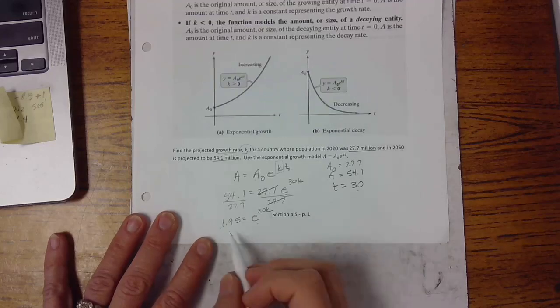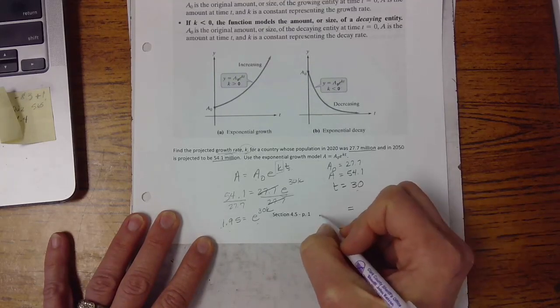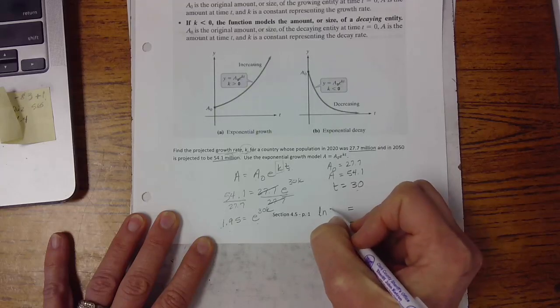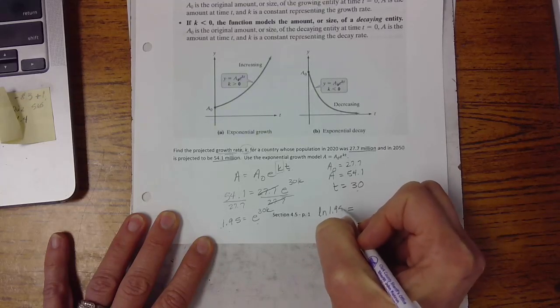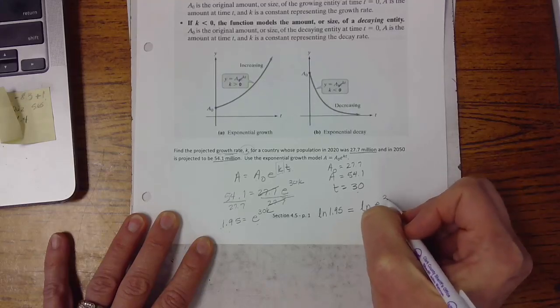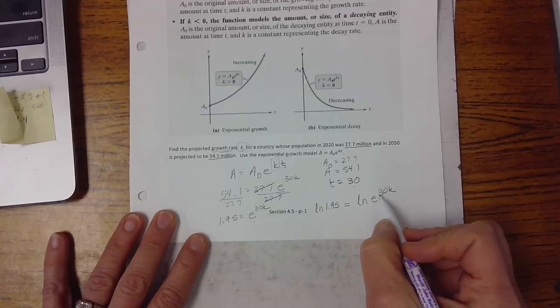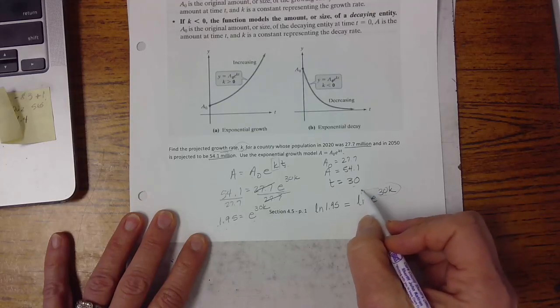So I have the ln of 1.95. If I take the ln of e to the 30k, remember our properties told us that we can take the power and move it right out in front.